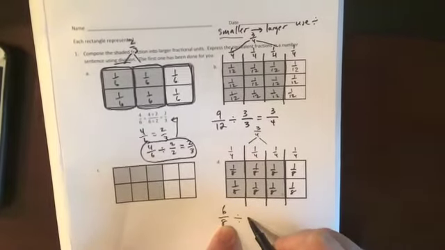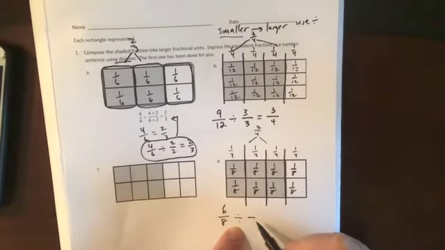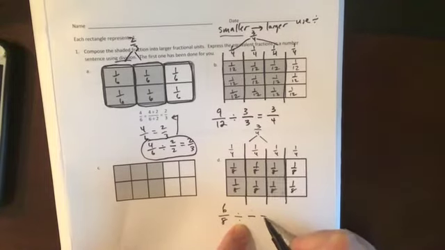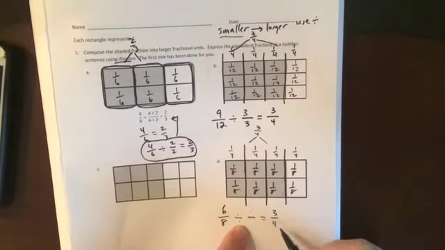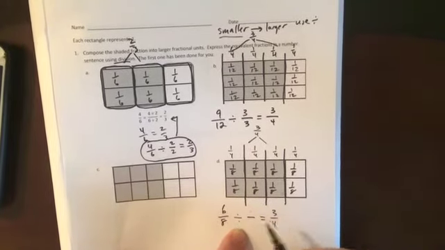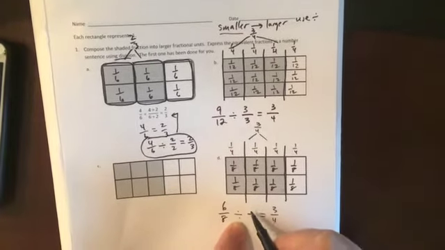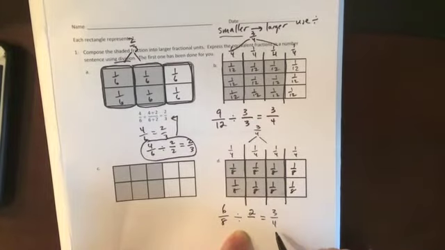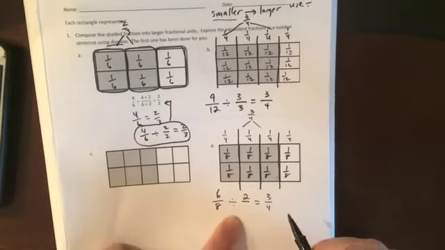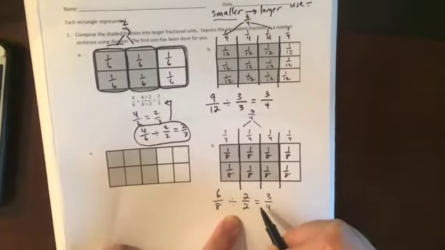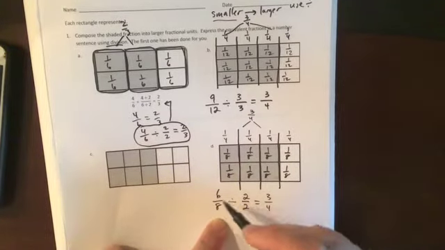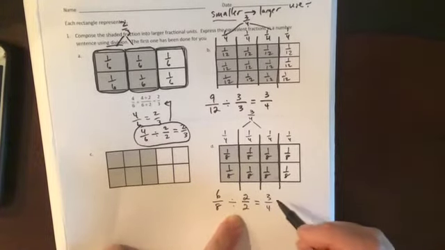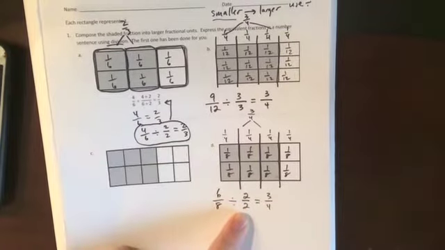Now I got to figure out my division sentence. I'm going to say 6/8 divided by something over something gives me 3/4. Well, let's see. 6 divided by something gives me 3. Well, 6 divided by 2 gives me 3. 8 divided by something gives me 4. Well, 8 divided by 2 gives me 4. So there's my division sentence. 6/8 divided by 2 over 2 gives me 3/4. Moving right along.